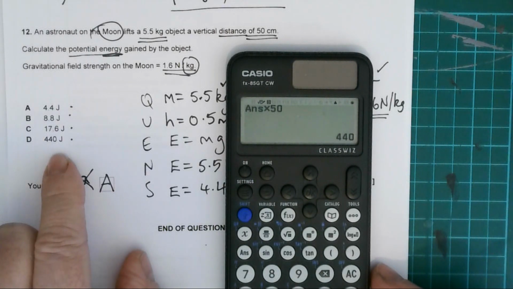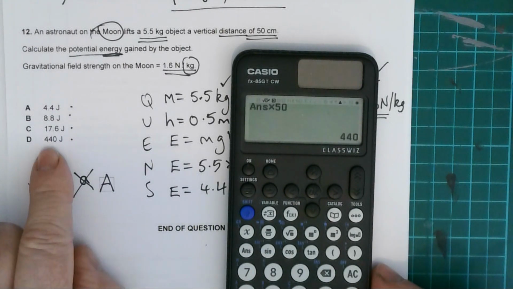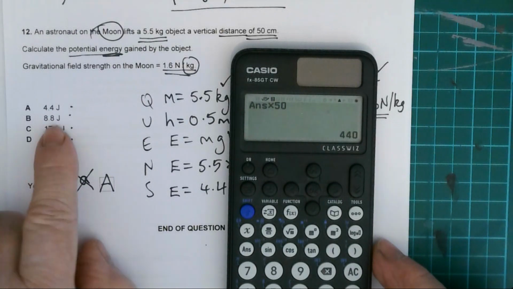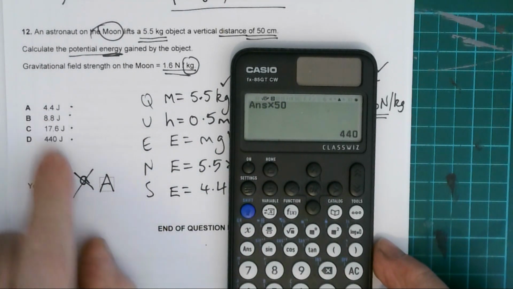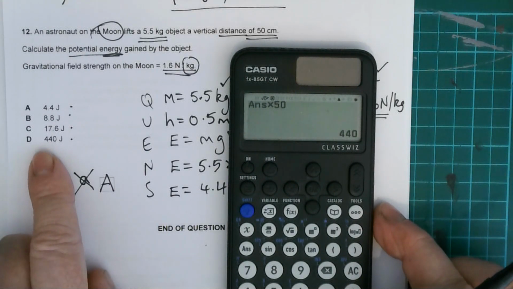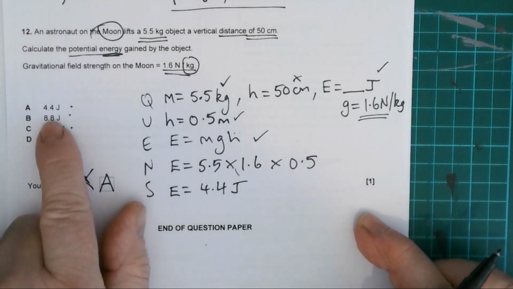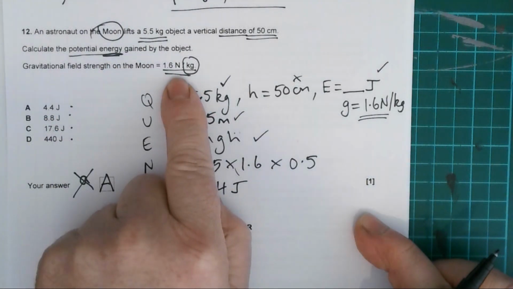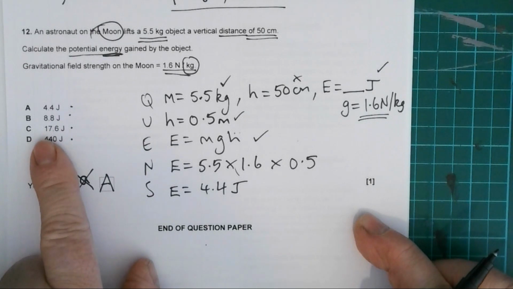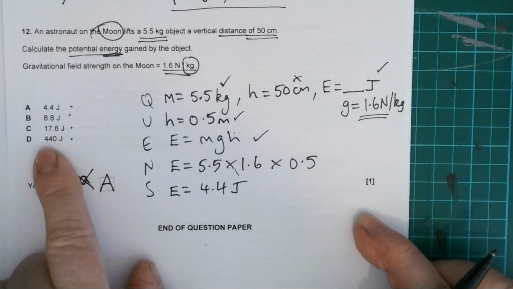The examiner knows that some students are going to just randomly tap numbers into their calculator. They've predicted it: someone's going to say 8.8, haha, got them. Someone's going to say 440, haha, got them. Don't let them get you. Don't fall for their little tricks. Examiners, they're naughty. They're not daft. They're going to put in options that make sense. If you just tap random numbers in, you're going to get one of the options they've given you. They don't put random wrong answers in. They're trying to trap you.